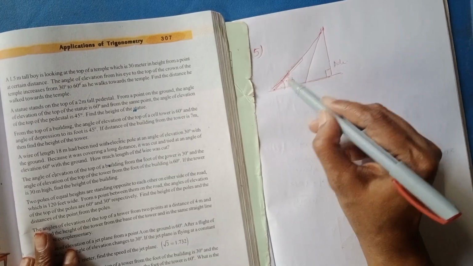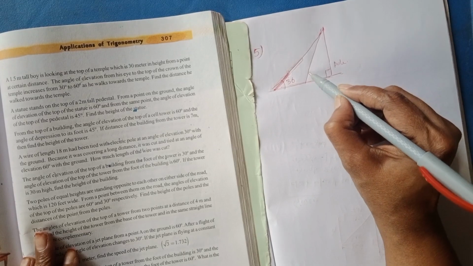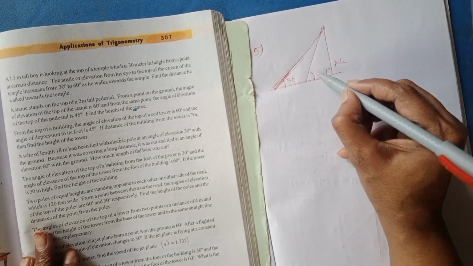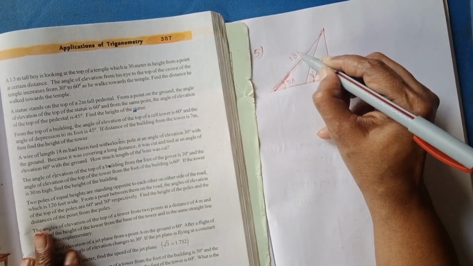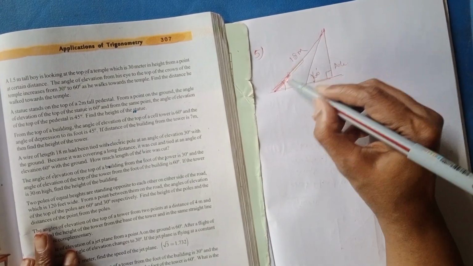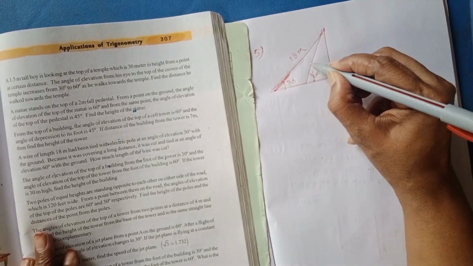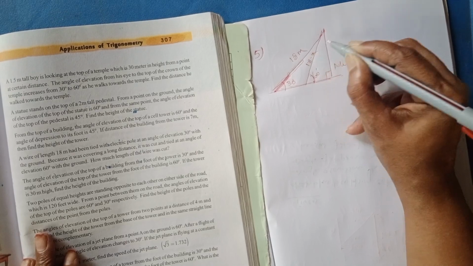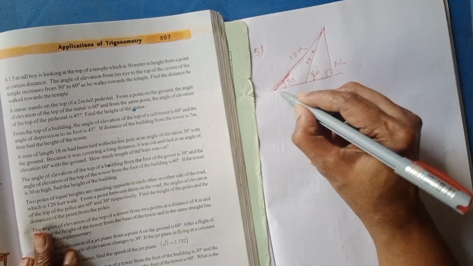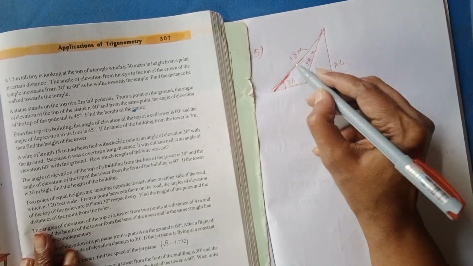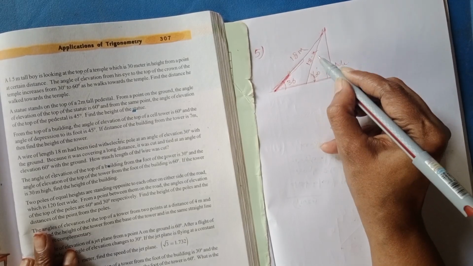Now after cutting a part of the wire, the wire is connected to the ground here. The angle made by the wire is now 60 degrees. Initially the length of the wire was 18 meters. After cutting some part, how much is removed we don't know, so we will take the remaining part as 18 minus x. The removed part is what we need to find out, so we take it as x.